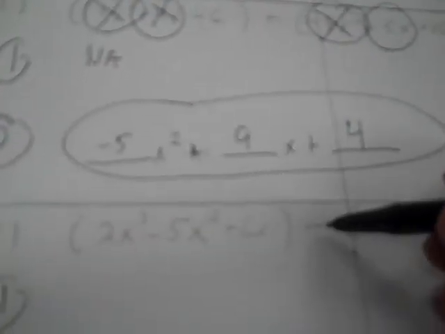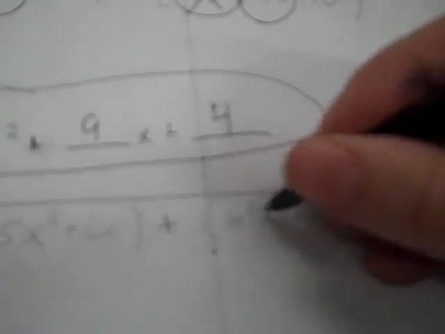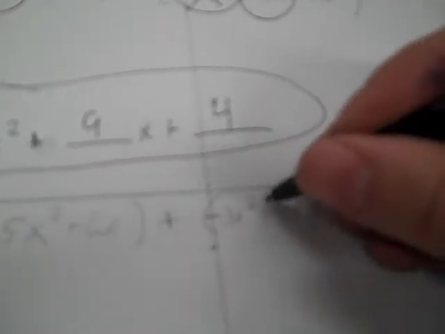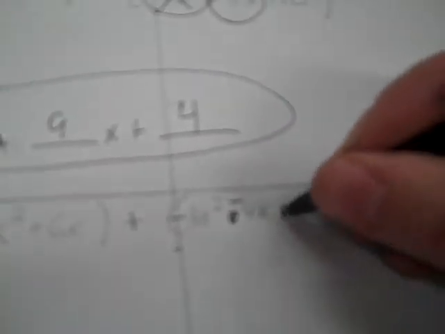Okay, I see a minus sign between these two polynomials, so N/A, but I am going to switch my minus to plus and make everything here opposite. Since it's all positive, they'll all become negatives. Okay, and now I'm ready to roll.